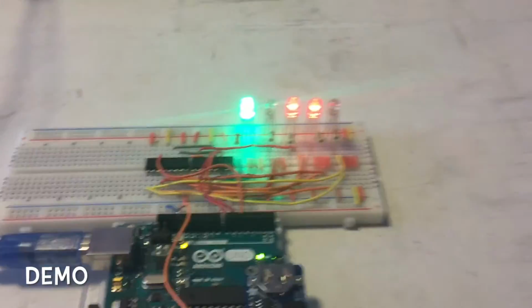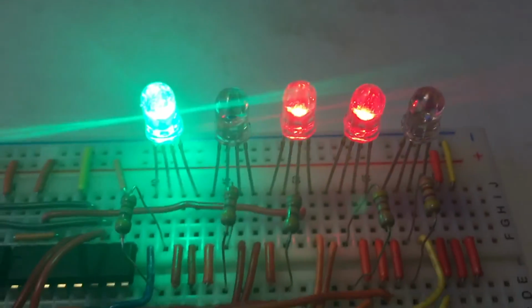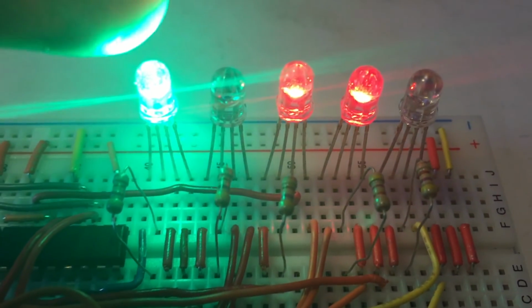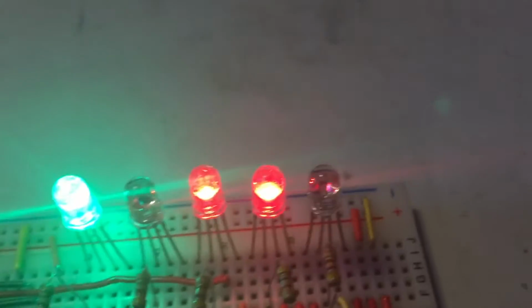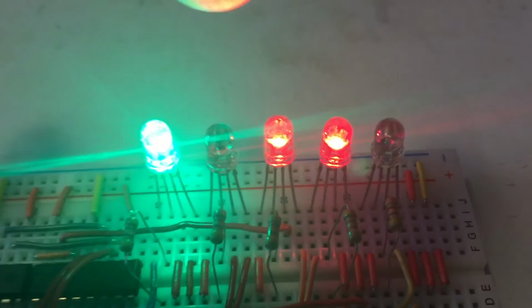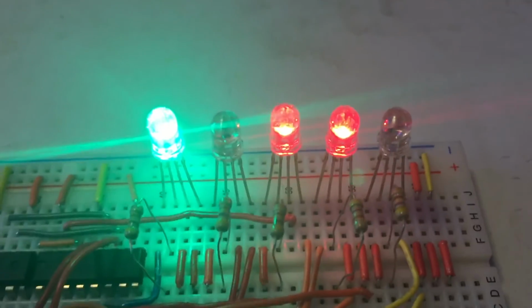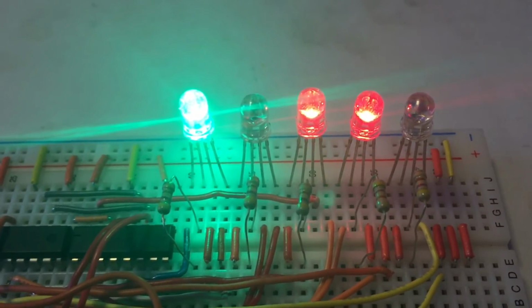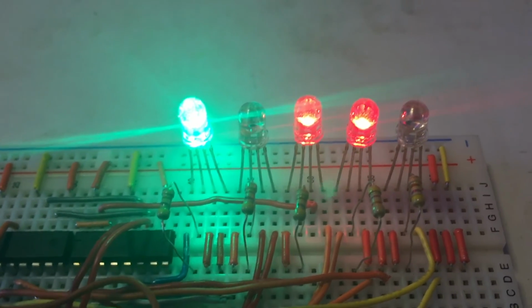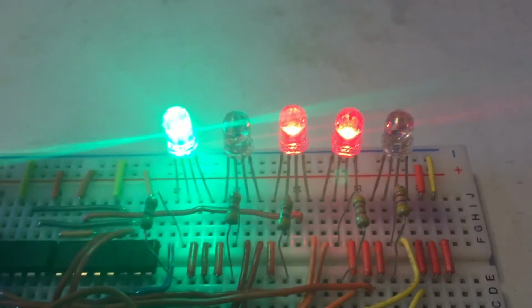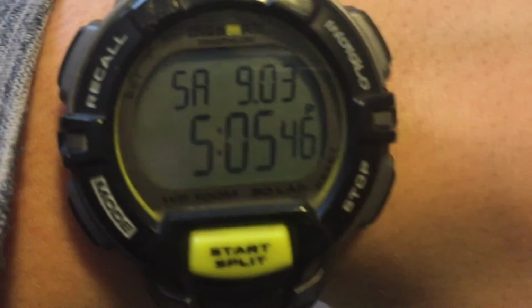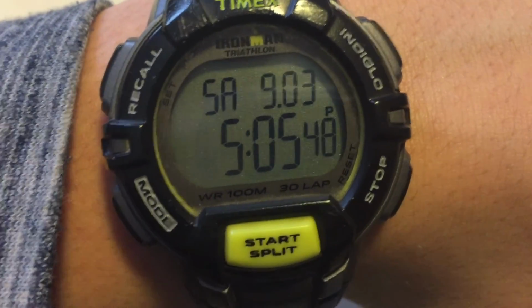So we're gonna do a quick demo here. You can see there's one green LED, so that's 1, and 1 times 5 is 5, so there's 5 minutes in the time. And then there's 2 red LEDs, so that means it's 2 plus 3, and 2 plus 3 is 5, so the hours must be 5, so the time must be 5:05. And as I check my watch, you can see that it is 5:05.